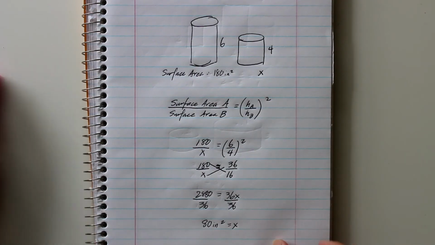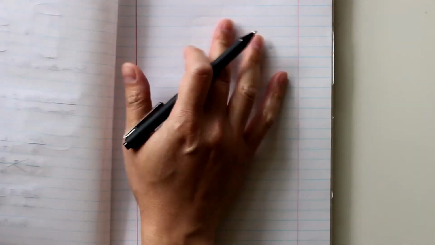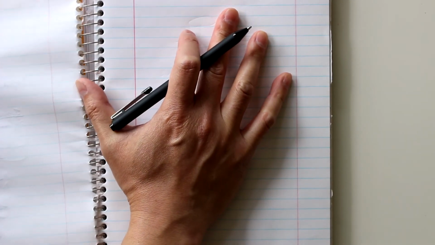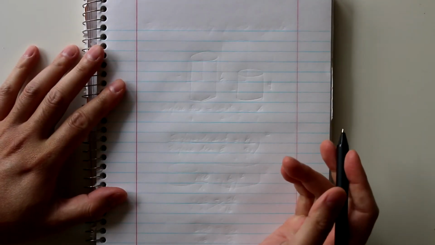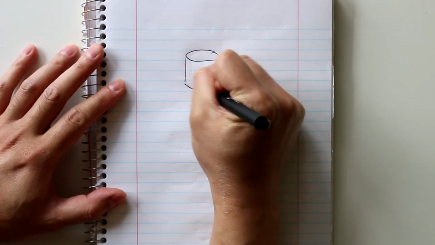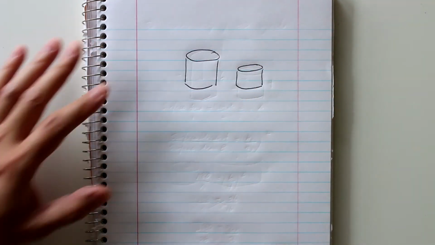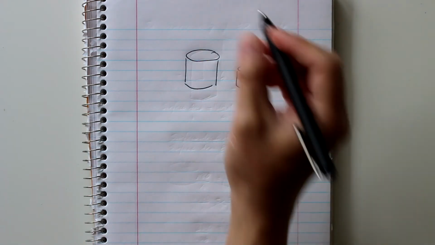Now, let's look at another one. So again, let's say we have 2 cylinders, and we knew what their radius was.